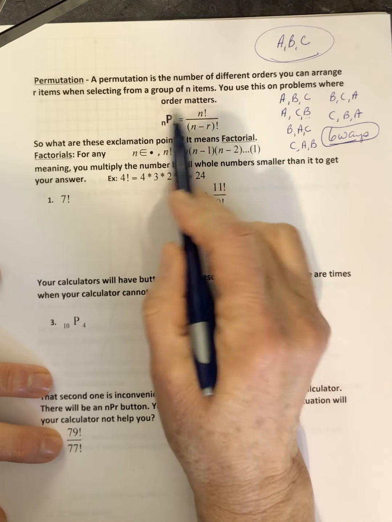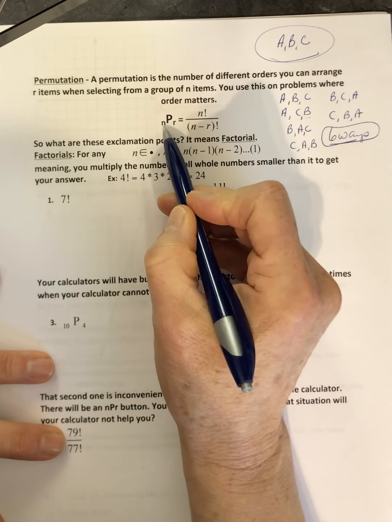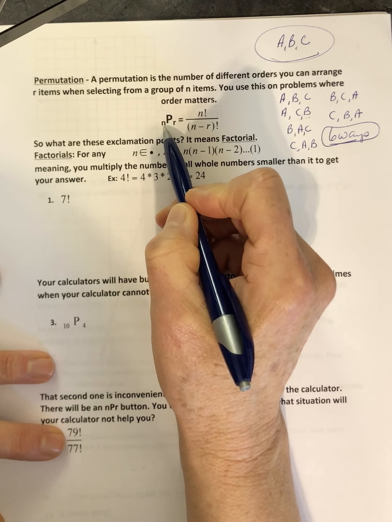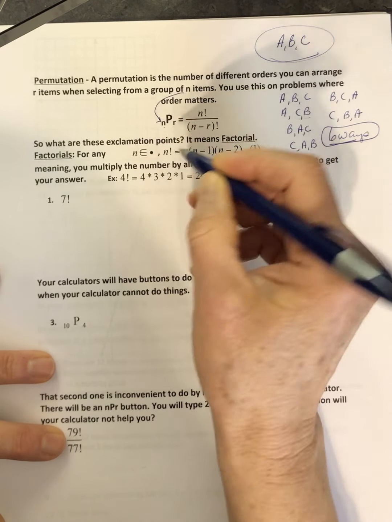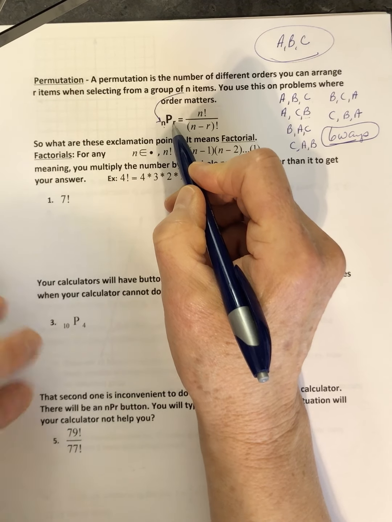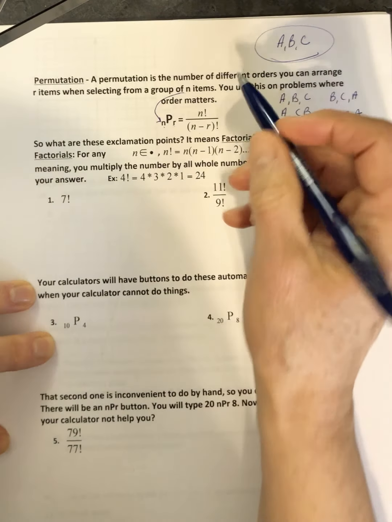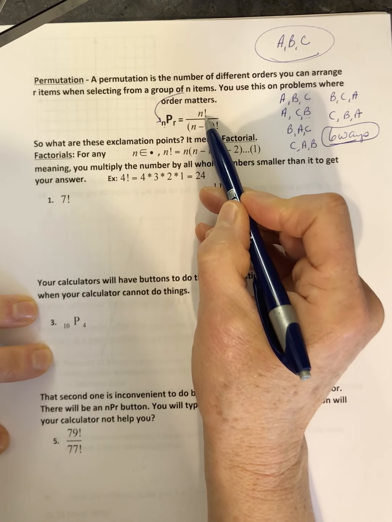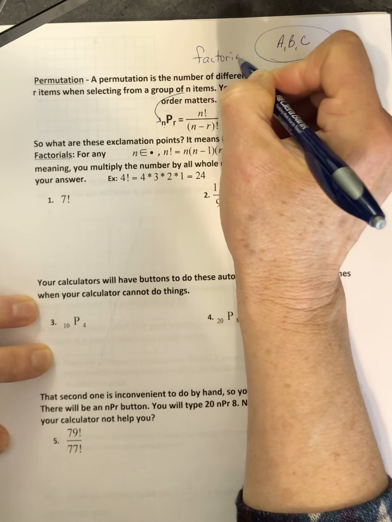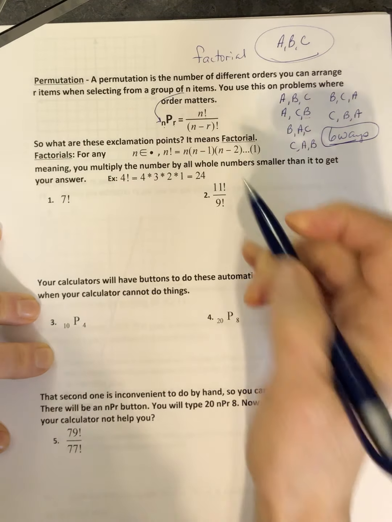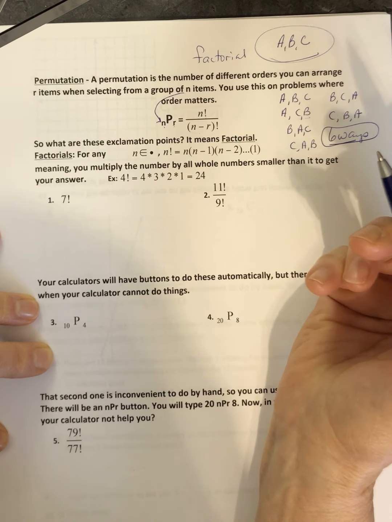So the formula that's been generated, I could prove that for you, but I don't think you're interested. This means the total number of items taken. This is the group. There's your N. This is your total number of items taken R at a time, like 2 at a time, 3 at a time, 4 at a time, etc. The way we look at that, it is called N factorial. The exclamation point is called a factorial, and it is a math operation, divided by N minus R, get that difference, factorial.